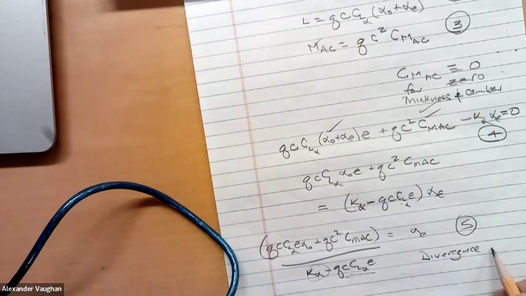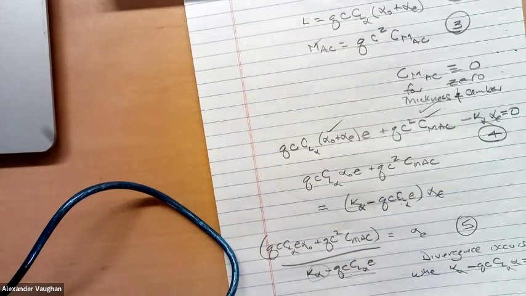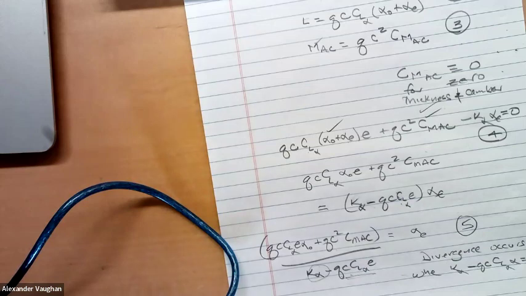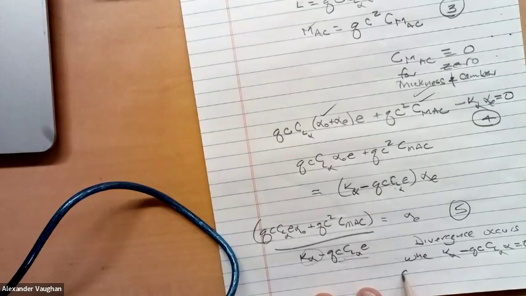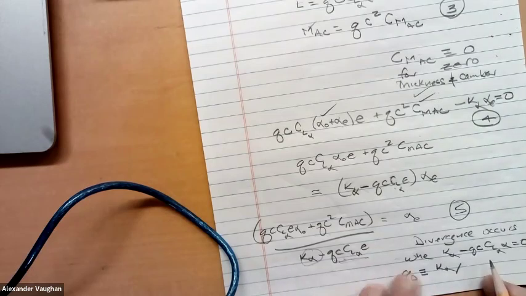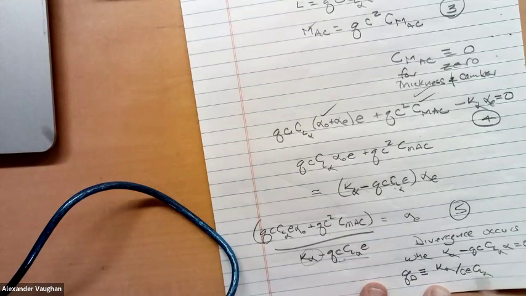Sorry about that. Divergence occurs when K alpha minus QC CL alpha E is 0. And now we can solve this equation for Q. But it's not any old Q, it's the Q at which the divergence occurs. So by definition, Q sub D, the divergence Q, is K alpha divided by C times E times CL alpha.